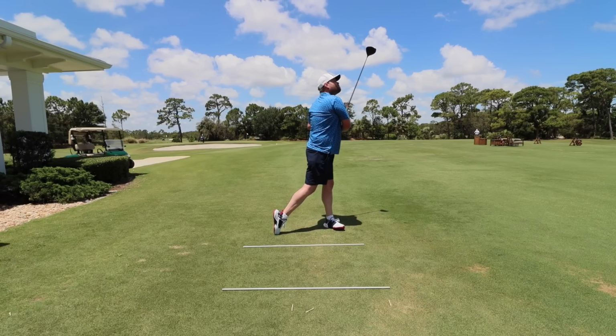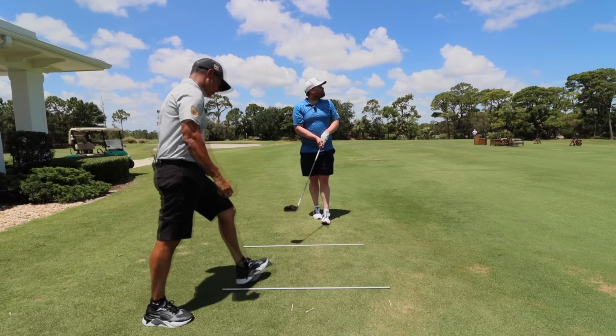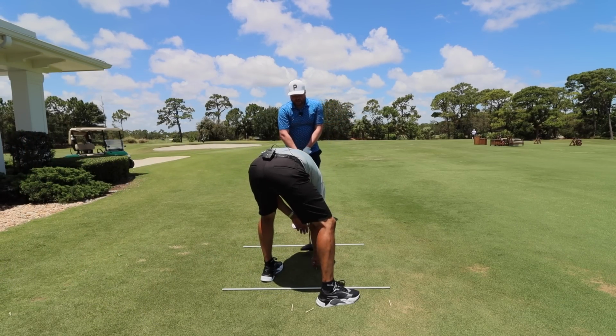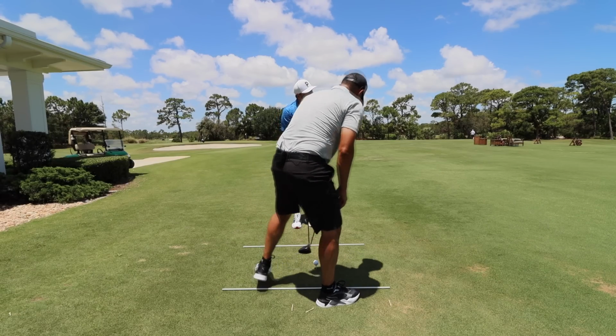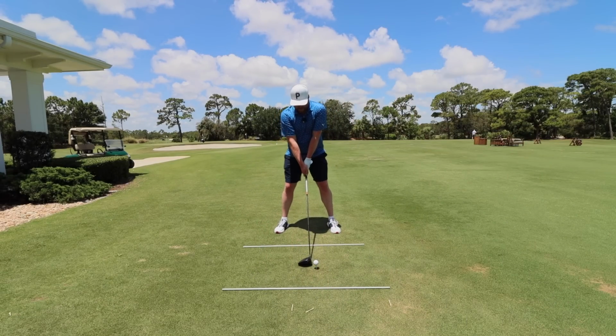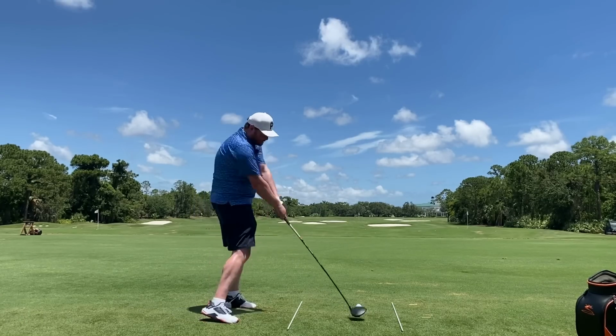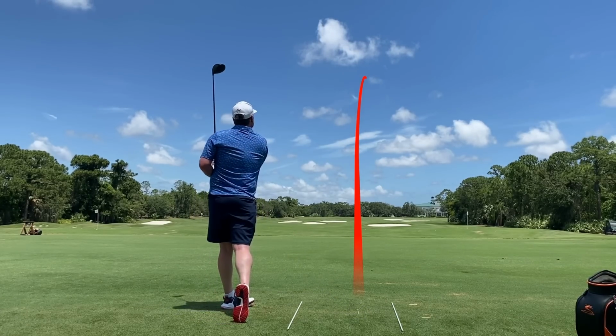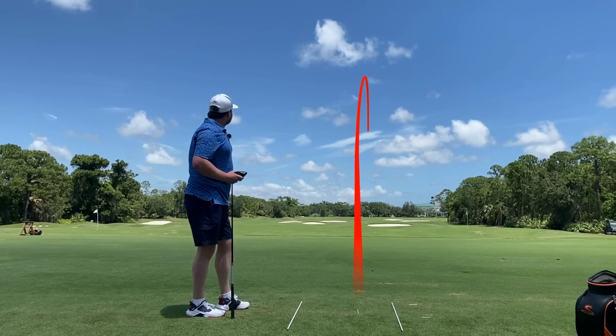Better. Better. Face more square, right? Good. Do it again. I was really trying to hit that one right as well. Love that. That's showing you that you can control the club face. Oh, look at this. Okay, watch where that ball lands.